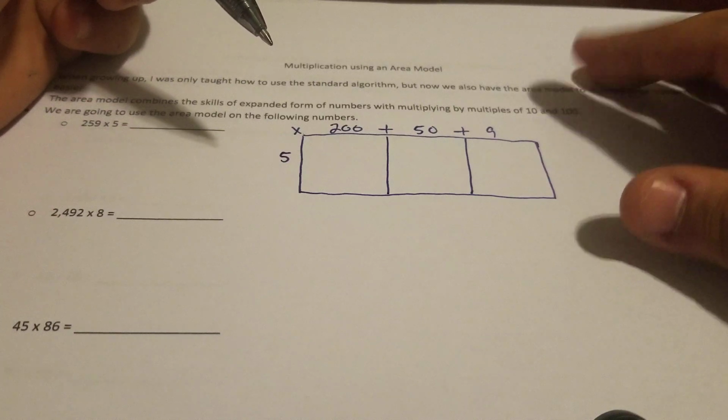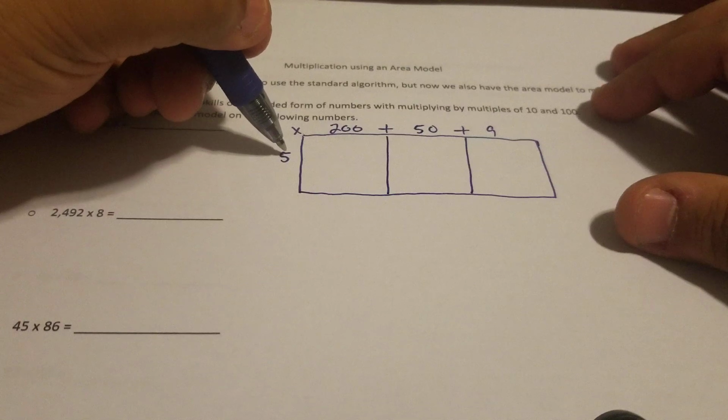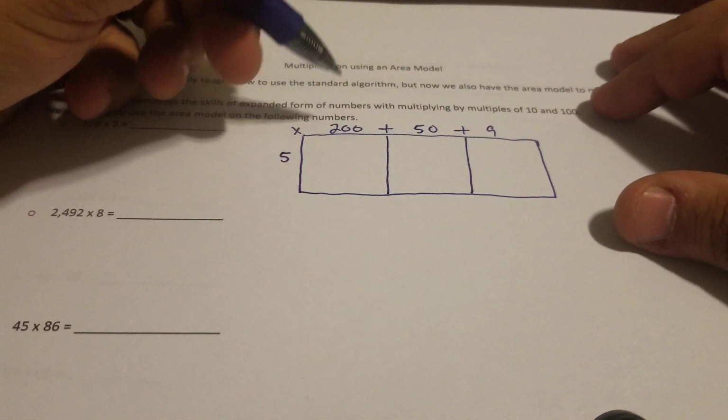Now we're going to go into multiples of 10 and 100 and using times tables. So let's do this. 5 times 200.